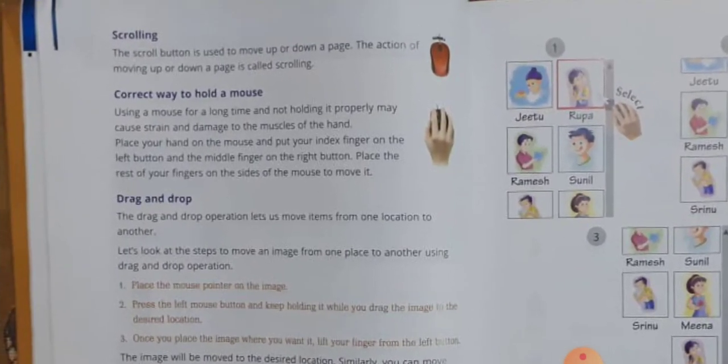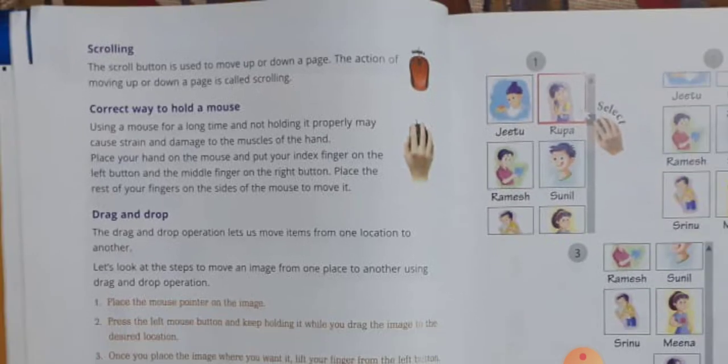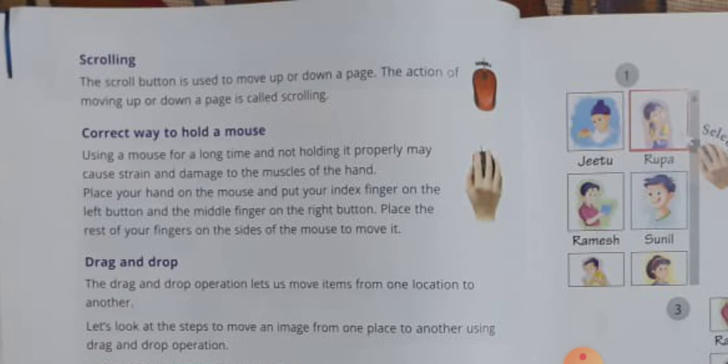So children, you understood 2 functions of our mouse. First is to select an item and second one is to start an item. Now next function is scrolling.